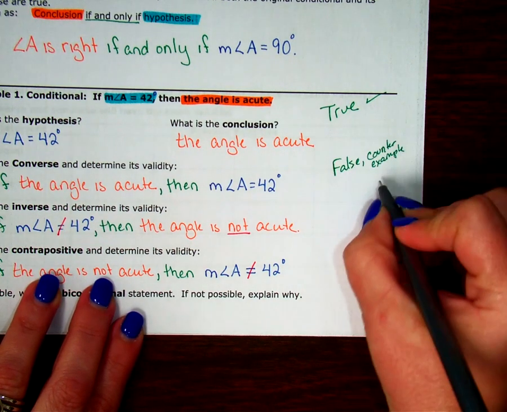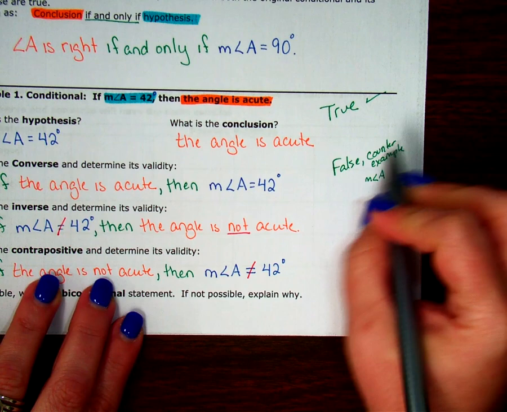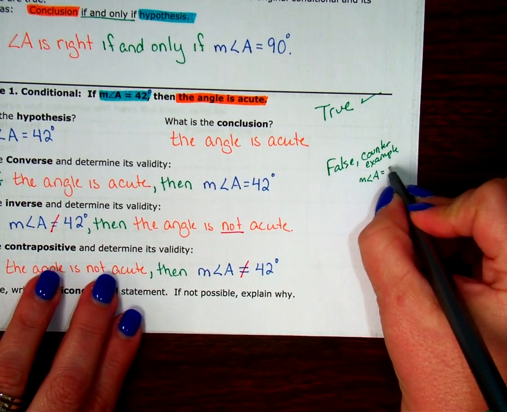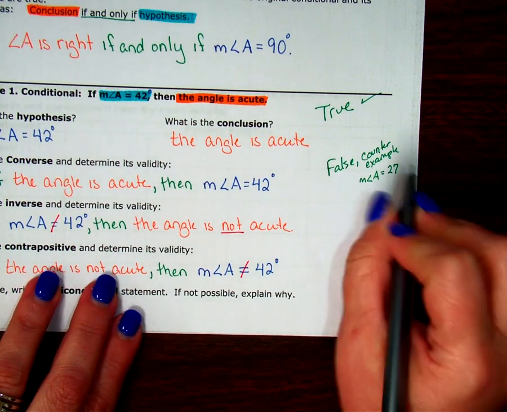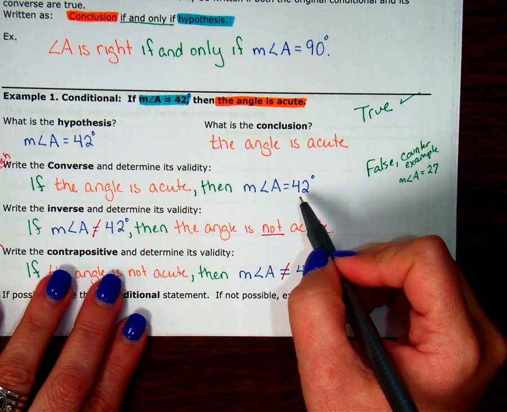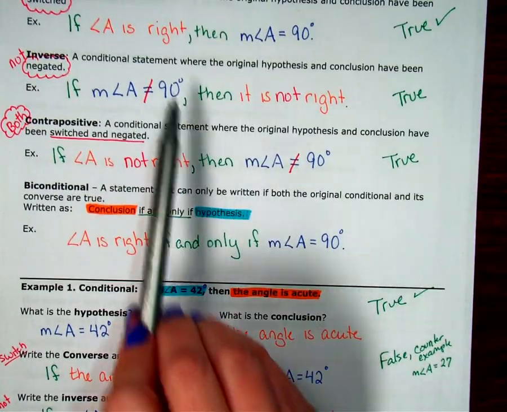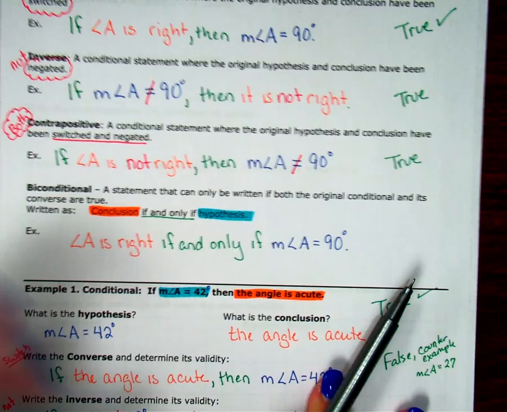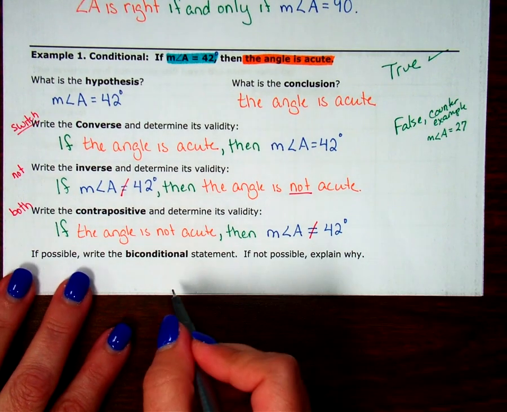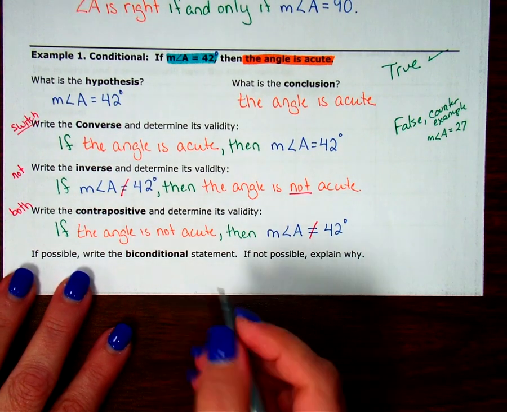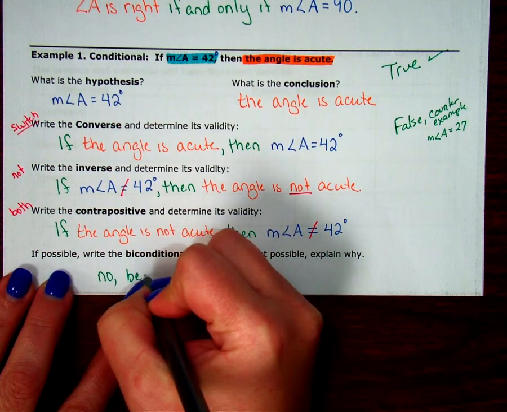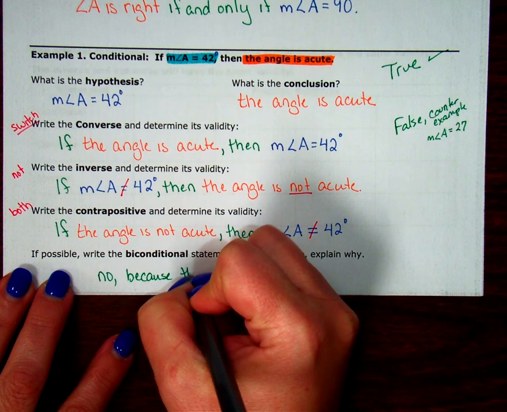If I wanted to give a counterexample, I could say, well, maybe the measure of angle A instead of 42, maybe the angle, if it's acute, the angle could be, I don't know, 27. Anything that's not 42, right? Just because an angle's acute doesn't mean it has to be 42, right? Whereas up here, if my angle is right, then it did have to be 90. But an acute angle does not have to equal 42. Which means I can't write a biconditional statement. So no, I can't, because the converse is false.